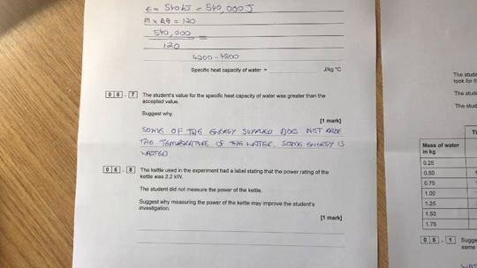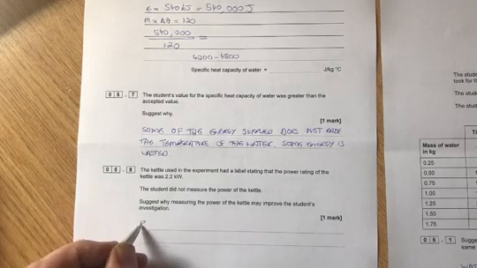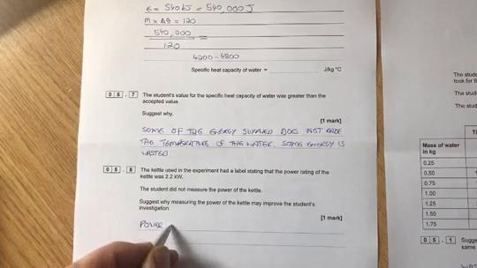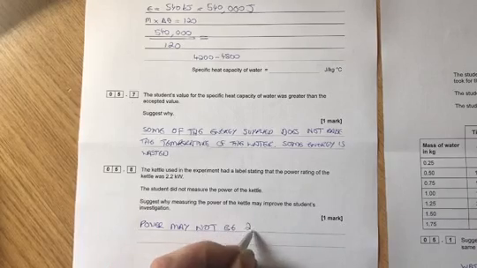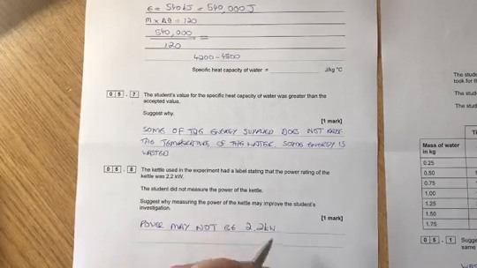So if the student actually measured it, then they could probably accurately calculate the amount of energy supplied to each unit mass of water. So something along these lines should get you the mark. Power may not be 2.2 kilowatts.